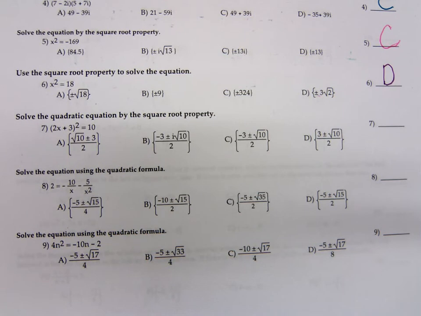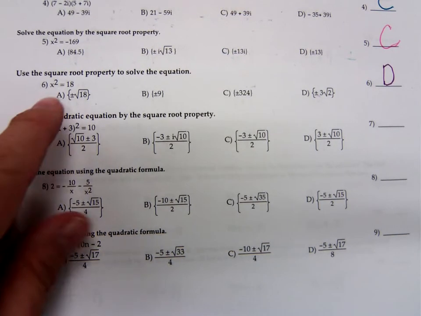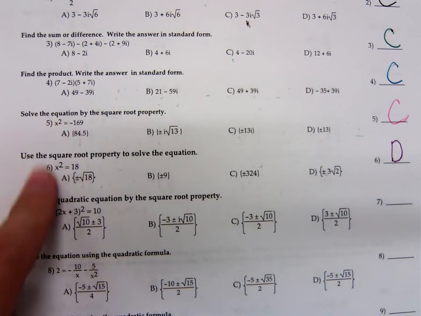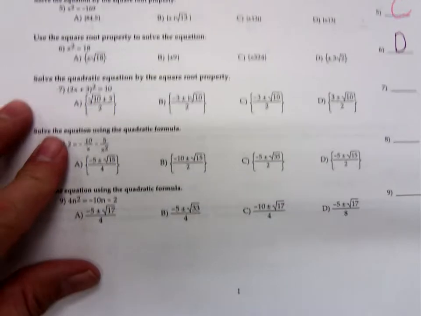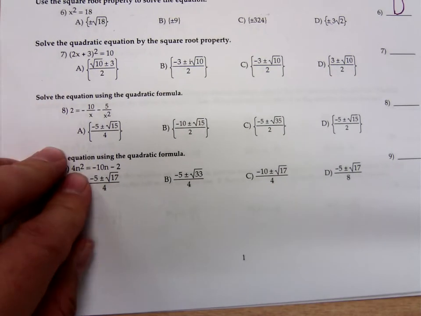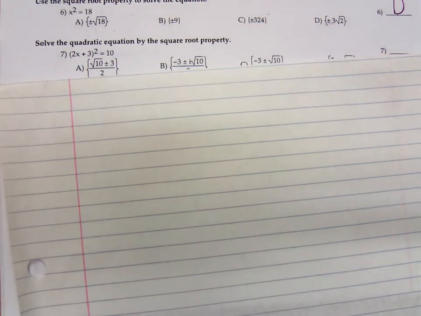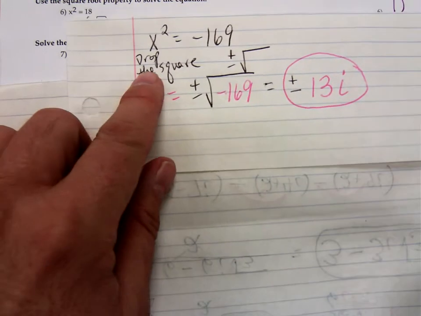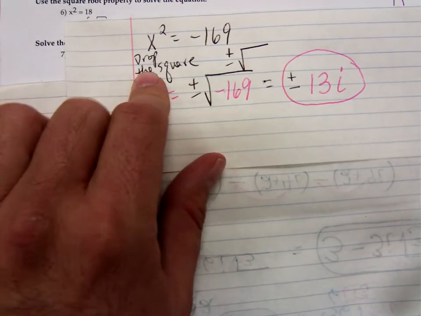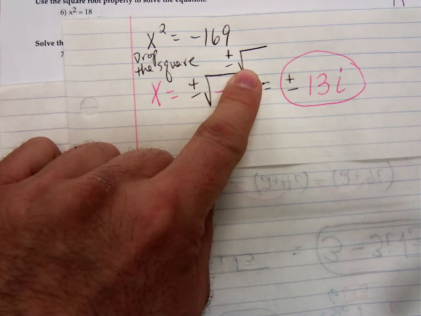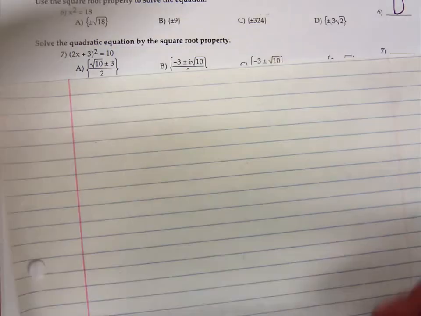Number 7 is another one that says use the square root property. And at first glance, you might think, well, wait a minute, this one doesn't look like the other two. The other two were just x squared. But you might remember having some homework like this one, number 7. You can still do that square root property. Why? Well, you can still drop the square on the left, take the positive and negative square root of the number on the right. So this one's made for the square root property.